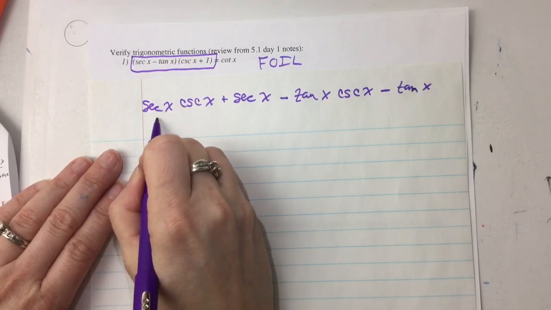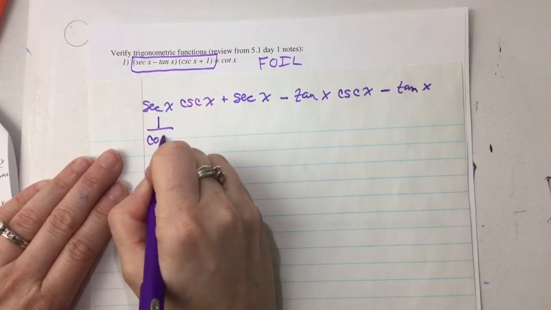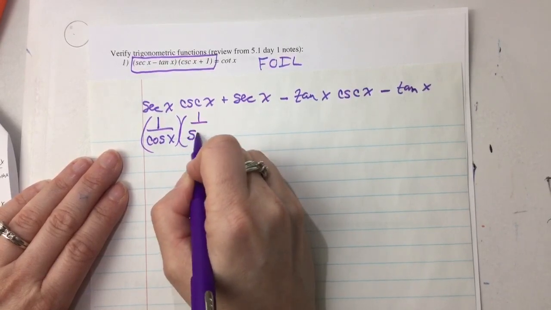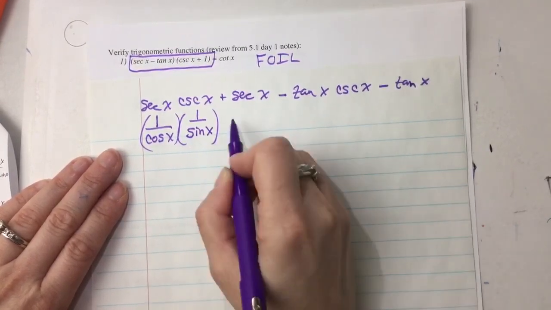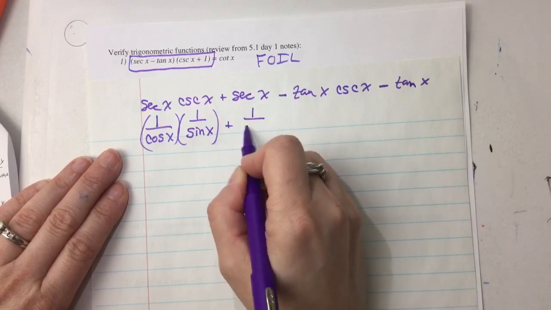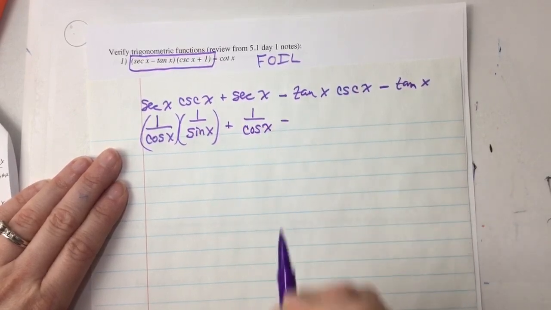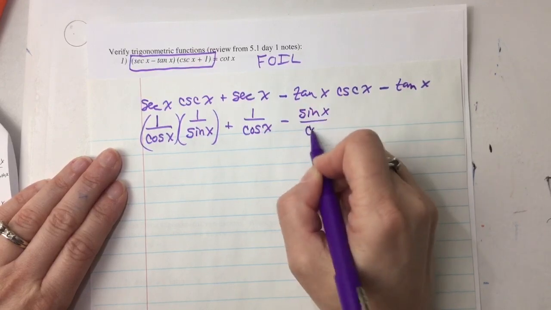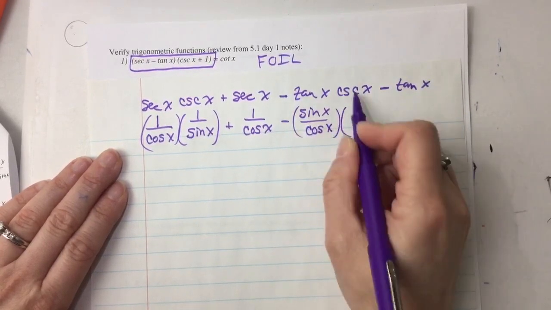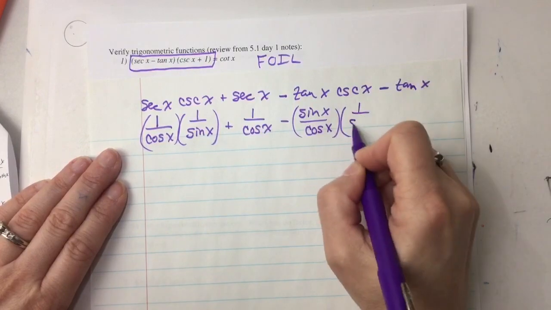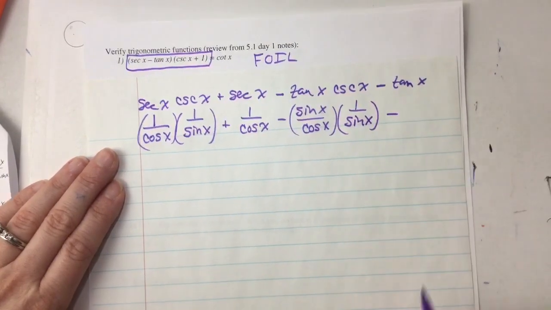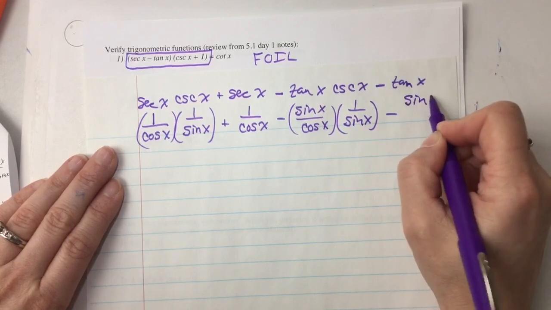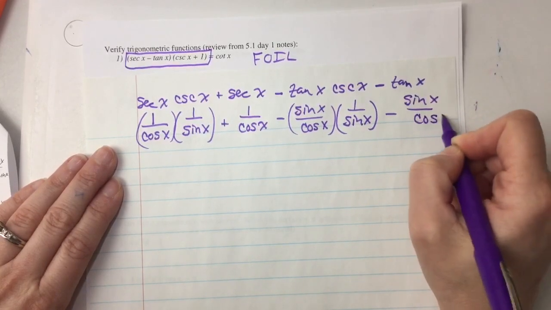Now secant is 1 over a cosine. Cosecant is 1 over a sine. Secant, 1 over a cosine of x, minus tangent, which is sine of x over cosine of x. Cosecant is 1 over a sine of x, minus tangent, which is sine of x over cosine of x.